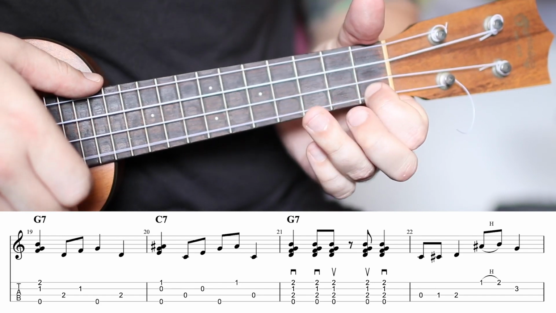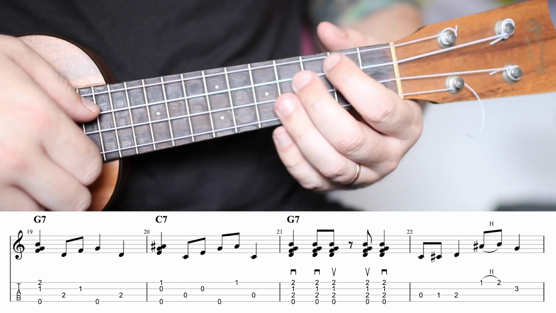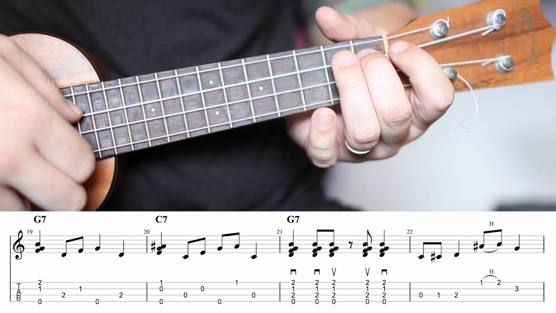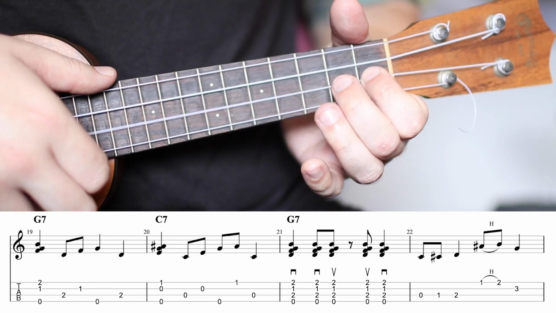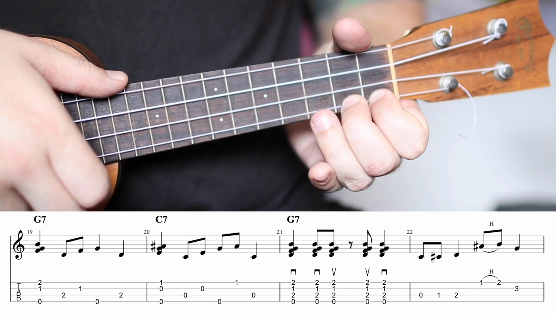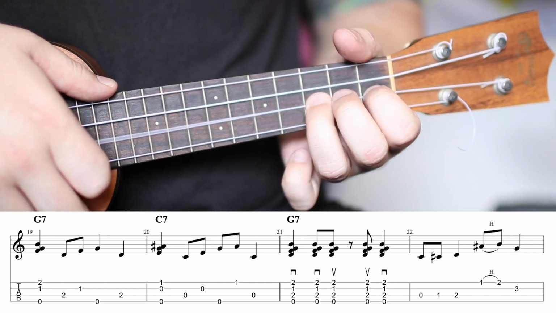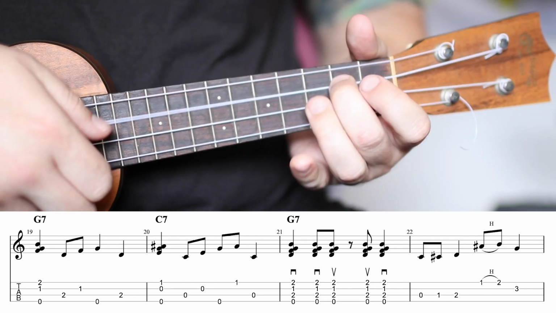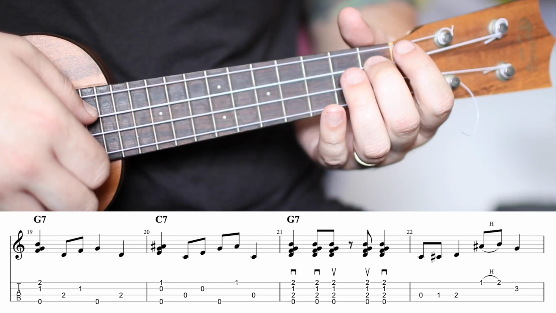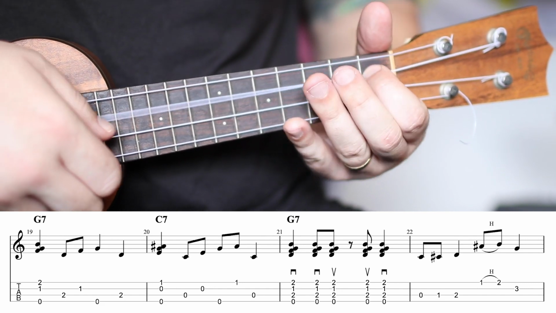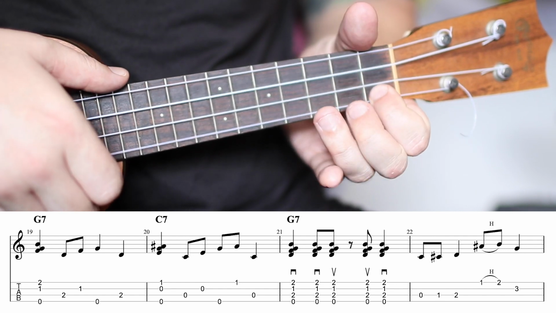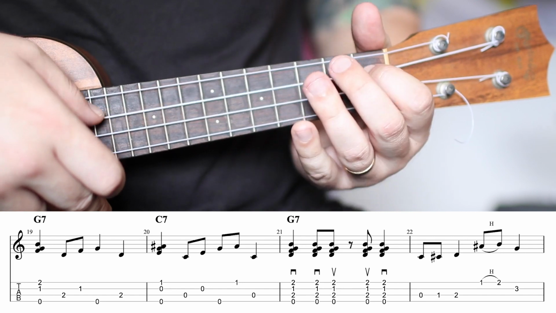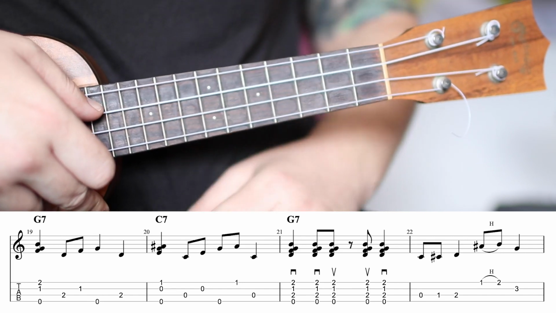1 and 2, 3 and 4. Now we can do better than that. 1 and 2, 1 and 2, 1 and 2, 3, 1 and 2, triple up, no, 1 and 2, 3 and 4. Okay, that's a little better. 1 and 2, 3 and 4.